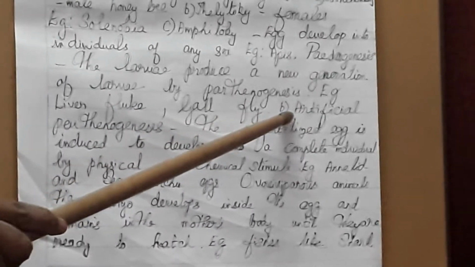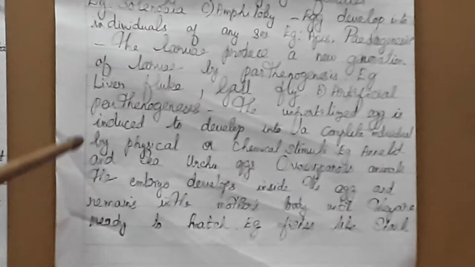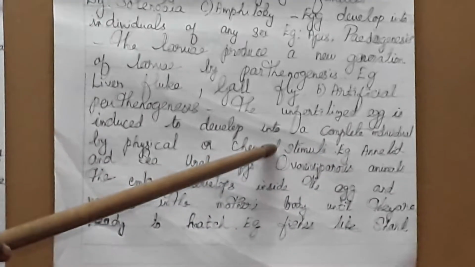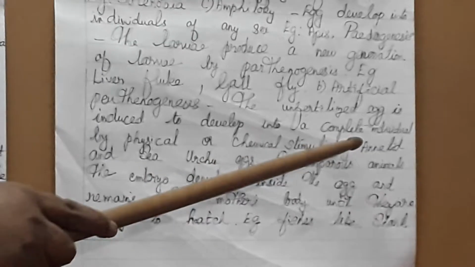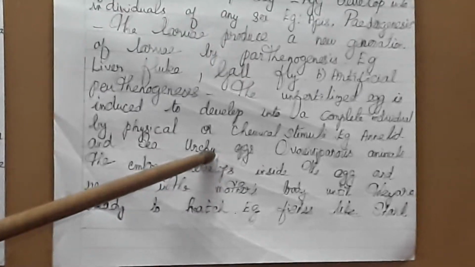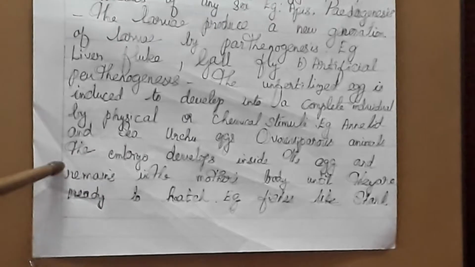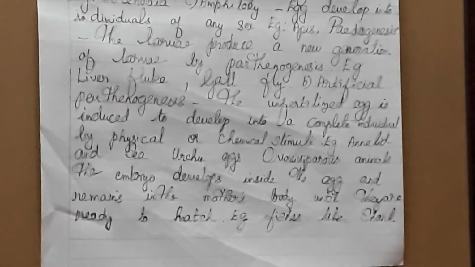The next type is artificial parthenogenesis. In artificial parthenogenesis, the unfertilized egg is induced to develop into a complete individual by physical or chemical stimuli. This is seen in annelids and also sea urchin eggs. You know the three types of animals: oviparous animals, viviparous animals and ovoviviparous animals.